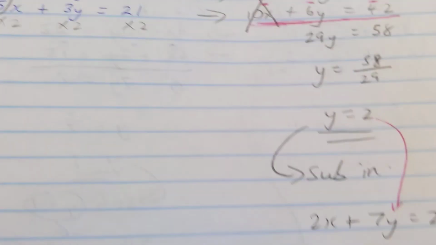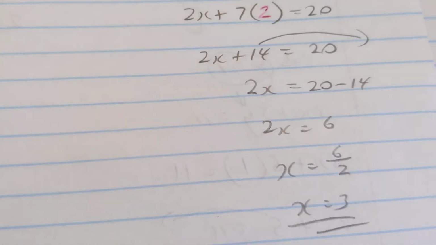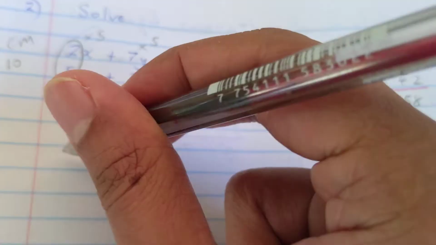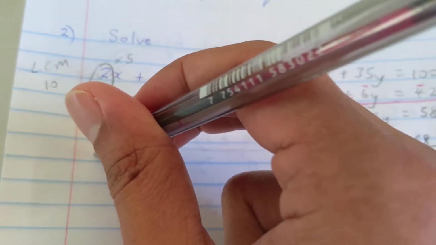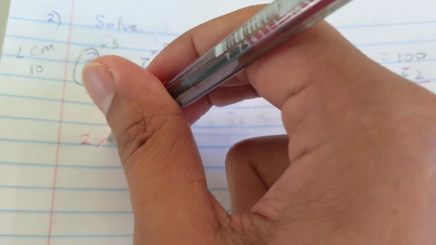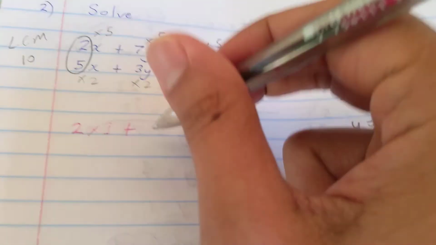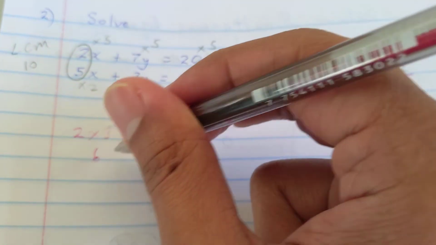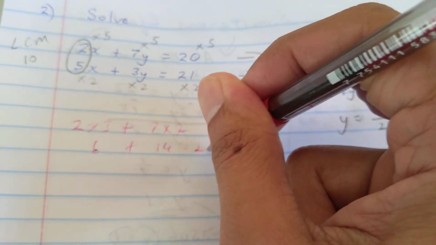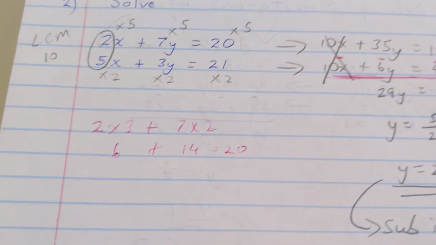If you have time though, you could always check back. So we found out y was 2, x was 3. If you have time, let me double check if it's working out. So the equation was 2x, but we just found out x was 3, so that's 2 times 3 plus 7 times 2, y is 2. 6 add 14 equals 20. So the first one is satisfied. Let me see the second one.